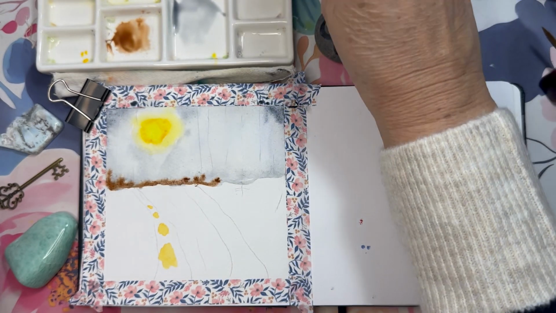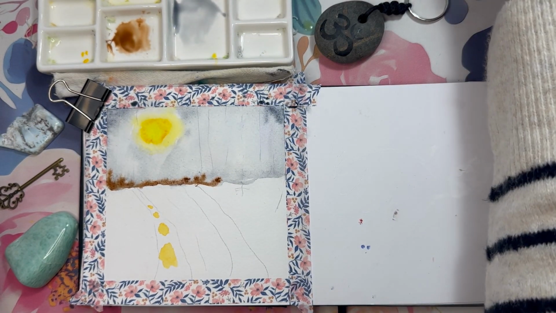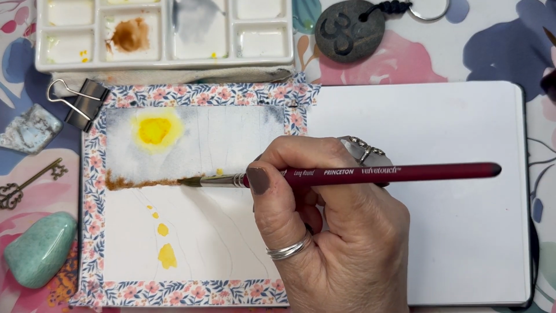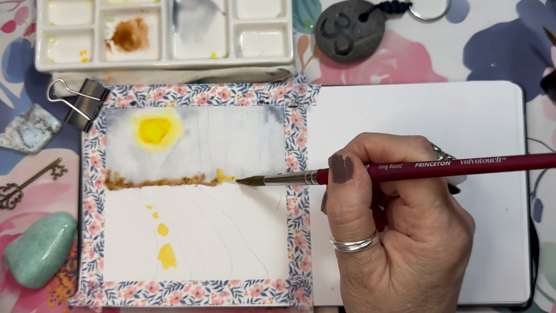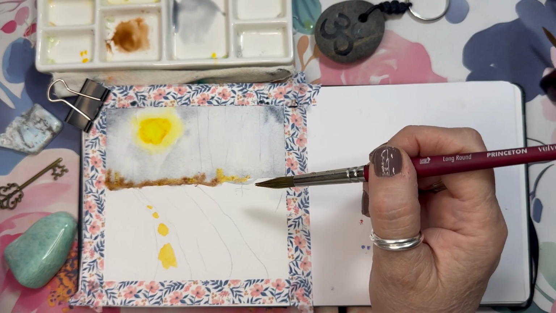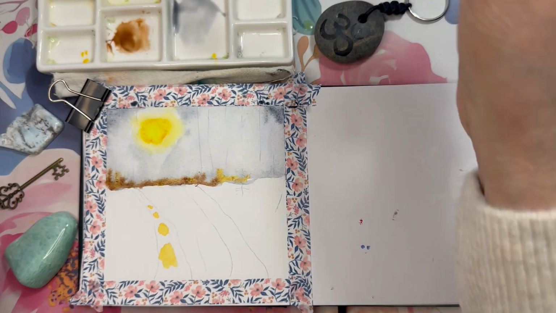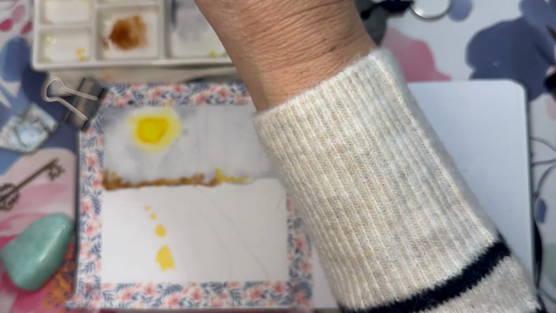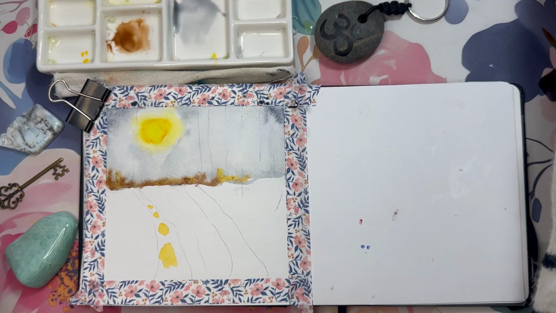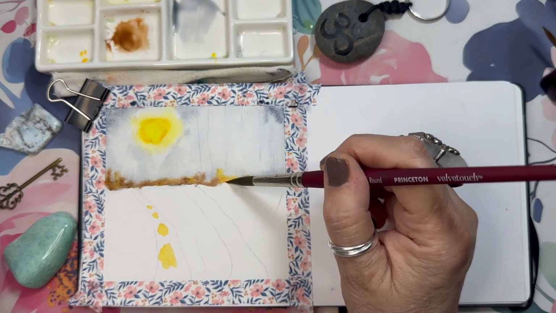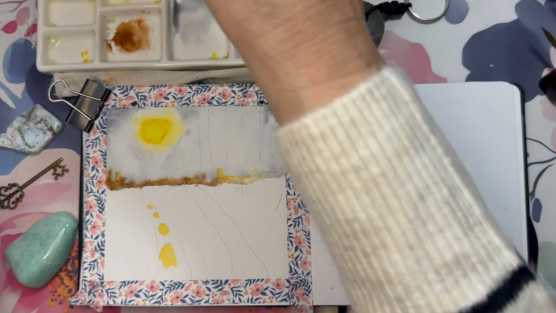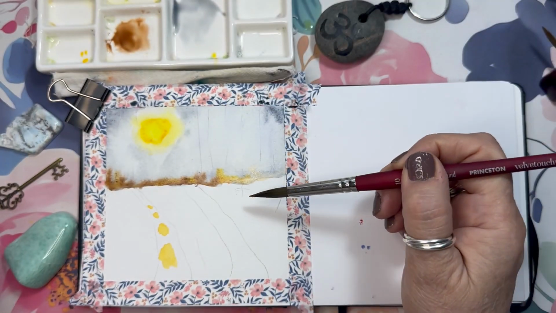A little bit more Quin gold. Oh yeah. A little Quin gold. And then that's that for that. Let me get a little bit of Quin burnt orange again, because we're going to be going through this. There's the tree and all that stuff.